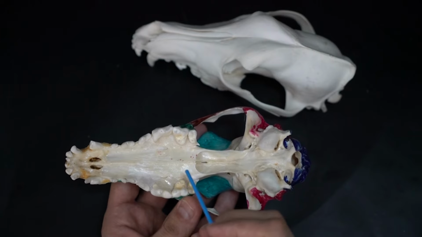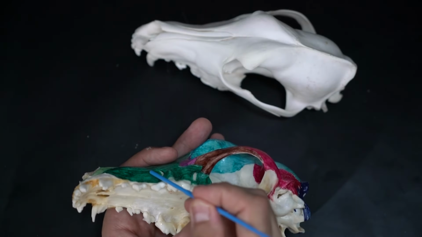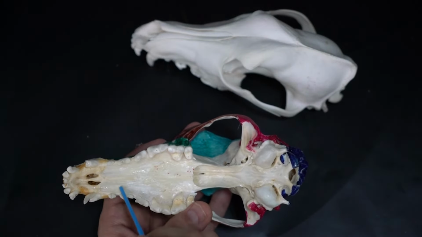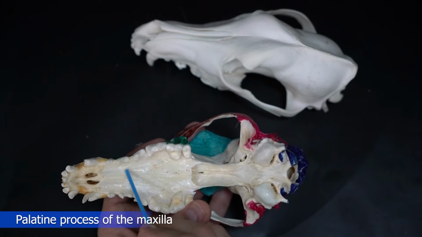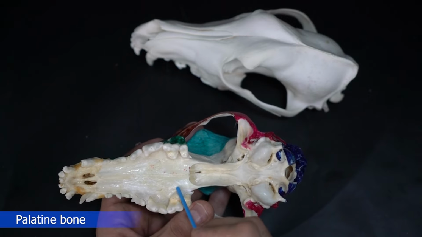Okay, so let's move the skull here and look at the ventral surface of the skull. Here we can see the maxilla. This is another part of the maxilla, of course. This part of the maxilla, left and right, is called the palatine process of the maxilla. Here we have the palatine bone. The palatine bone is more clear in the other one. Let's go to this one again. Okay, so here we have the palatine bone.